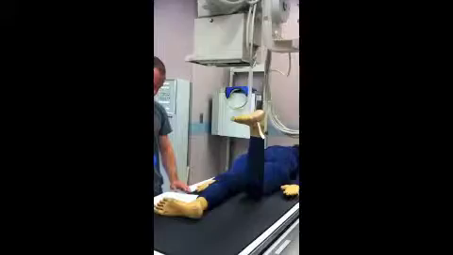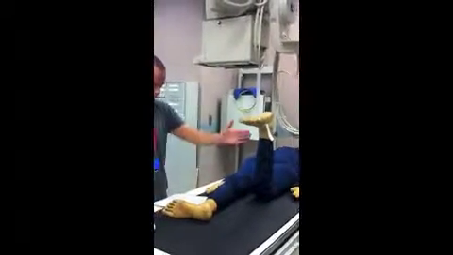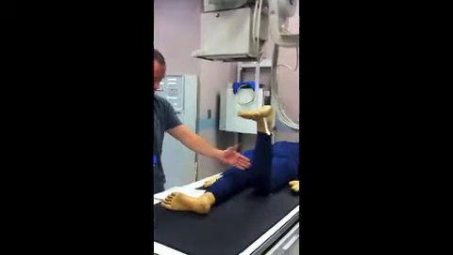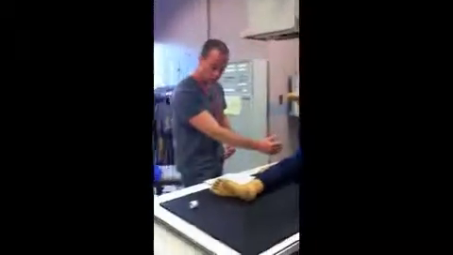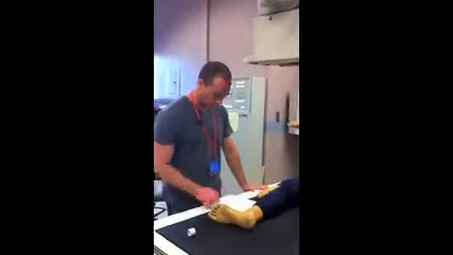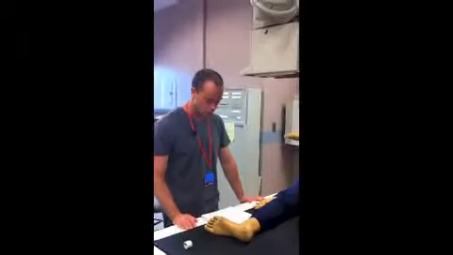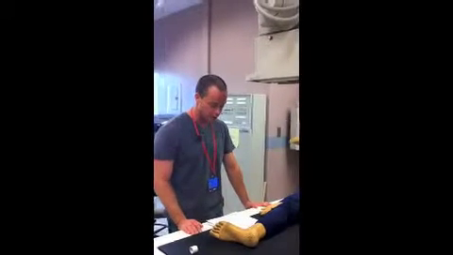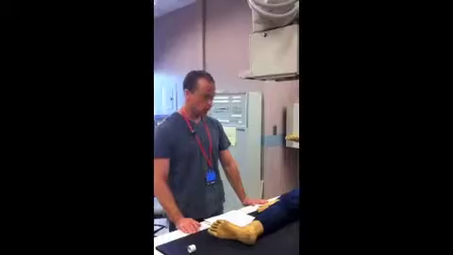The long axis of the leg you want to be vertical. And again, the IR is transverse under the knee, and you center it to the joint space between the patella and the femoral condyles.